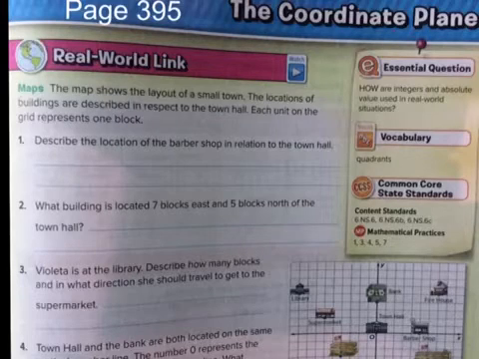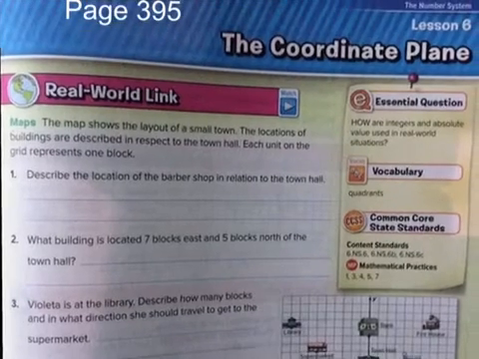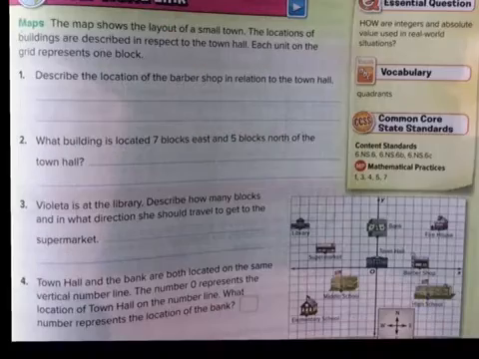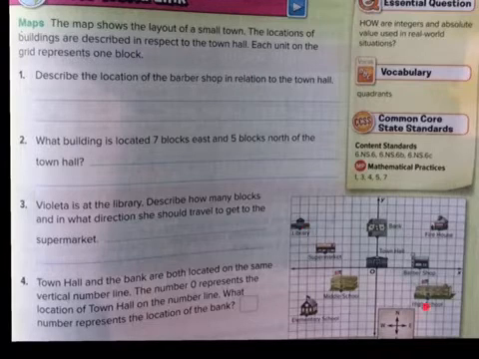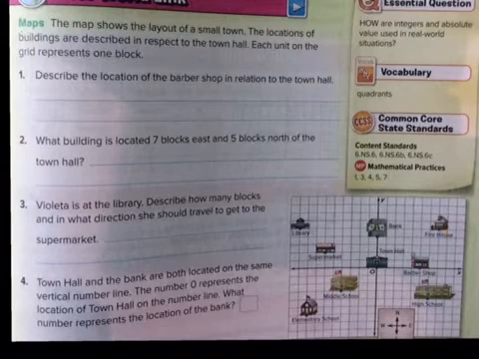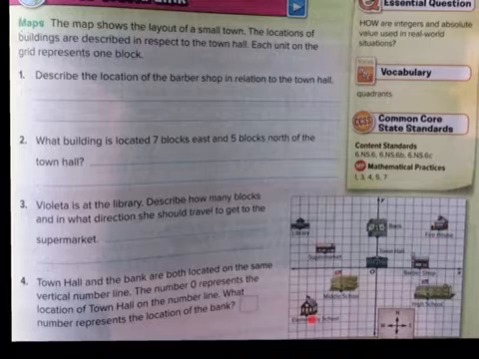You see here, this lesson is found on page 395. You can't see the lesson there, sorry. Lesson 6. So we're going to learn about how to use the coordinate plane. And what we mean by the coordinate plane is this. We have the x-axis and the y-axis, and we have coordinates, and that helps us find locations like the firehouse, the library, and so on.